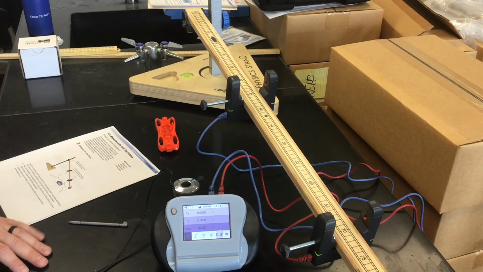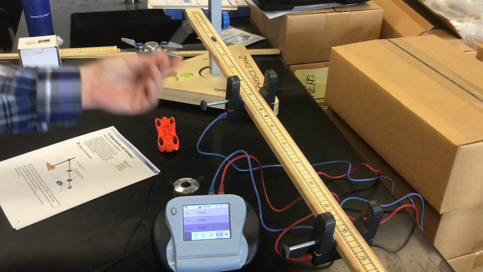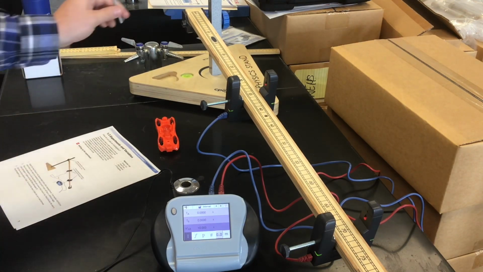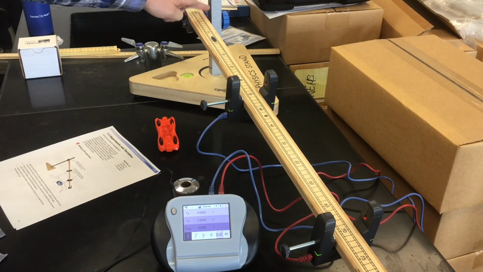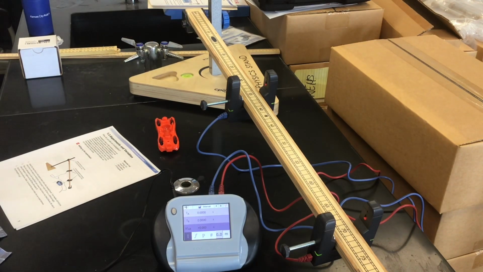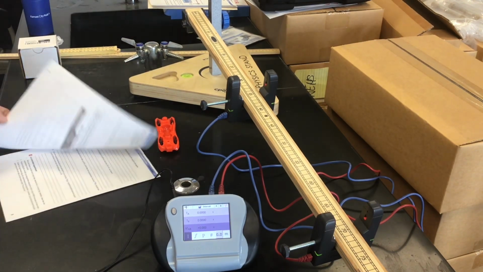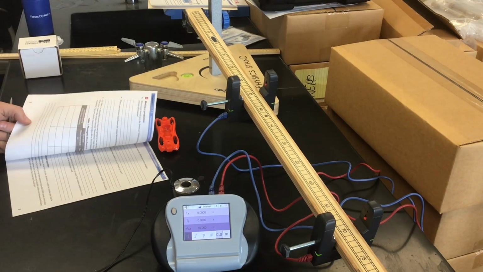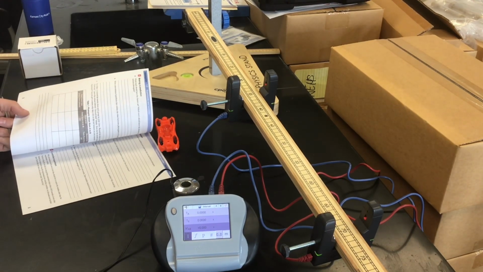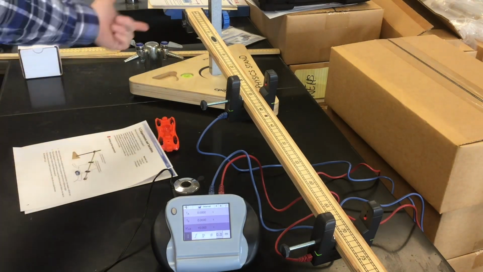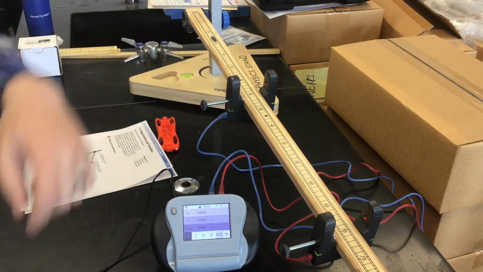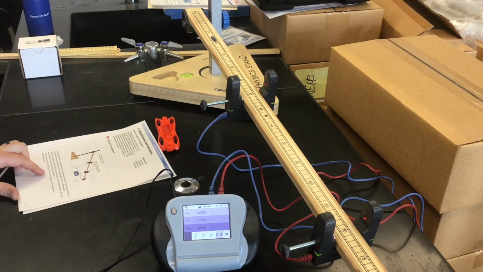So no problem there. The main note to make about this, if you read this, is each lab station is going to have this set up to a different peg height. So you'll have some that are low, some that are high, because it's going to ask students to make a prediction, and this might be good to do as a class before you have them start, which one is going to get the higher speed. Intuitively, I think students are going to know the higher up they are, the faster the speed that they're going to get.